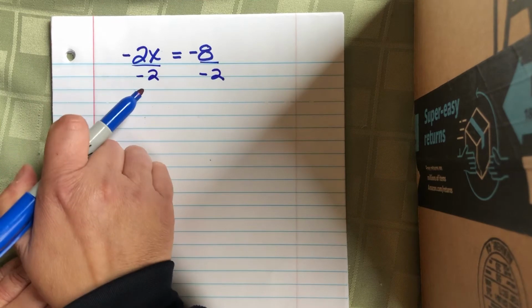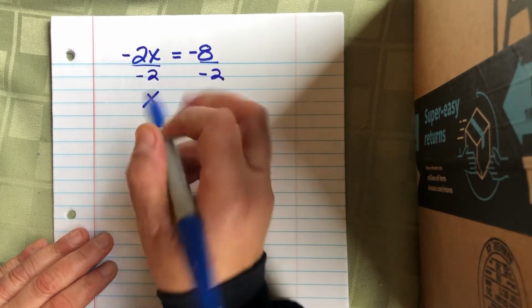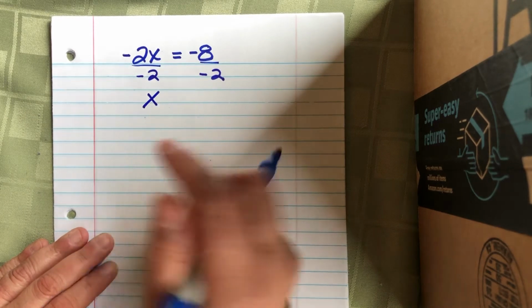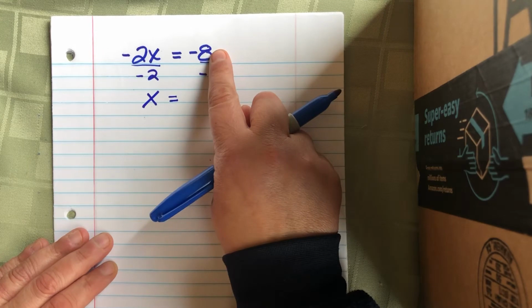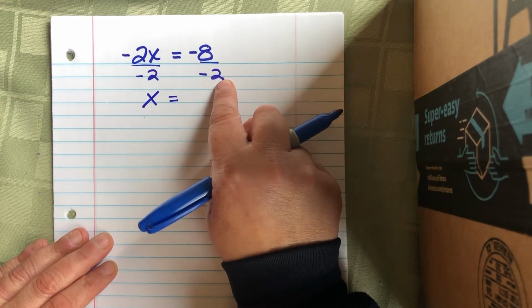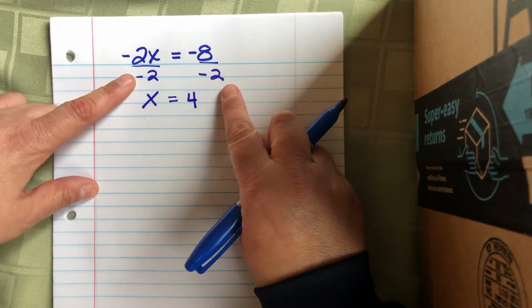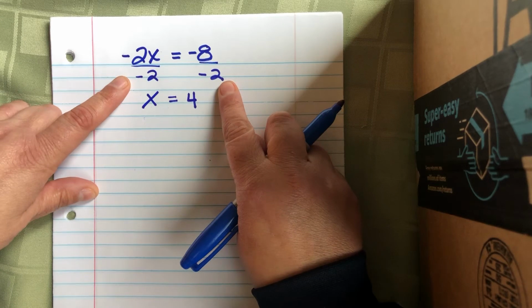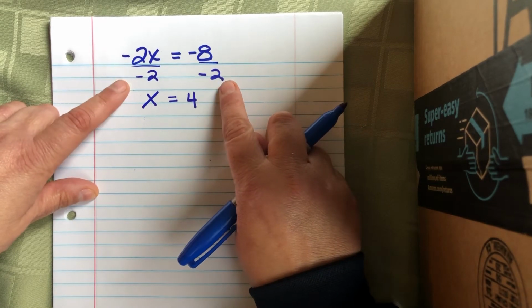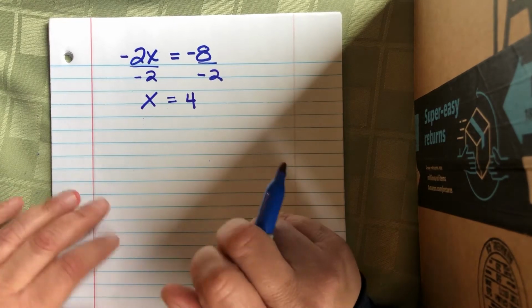Negative 2 divided by negative 2 is a positive 1, so I'm left with 1 positive x. The equal sign drops down, and negative 8 divided by a negative 2 is positive 4. So this is what I want to see in your work. I want to see you doing that inverse operation to both sides of the equation. It's important that you do it to both sides of the equation to keep your equation balanced.